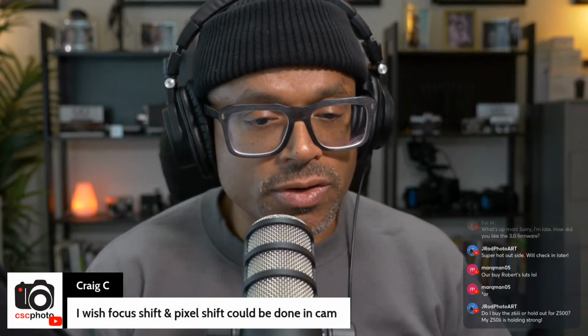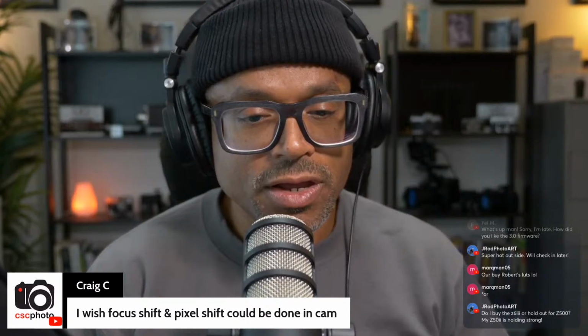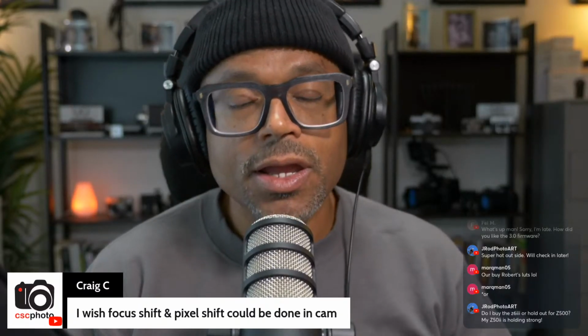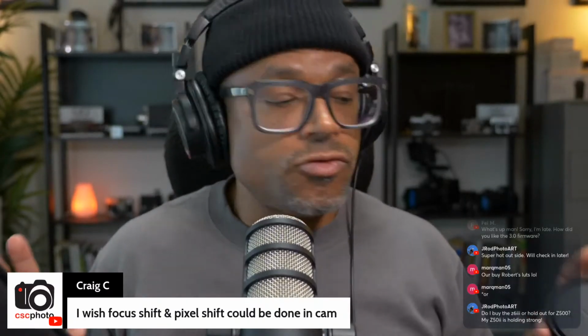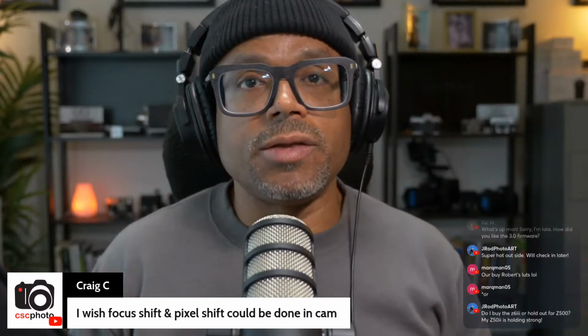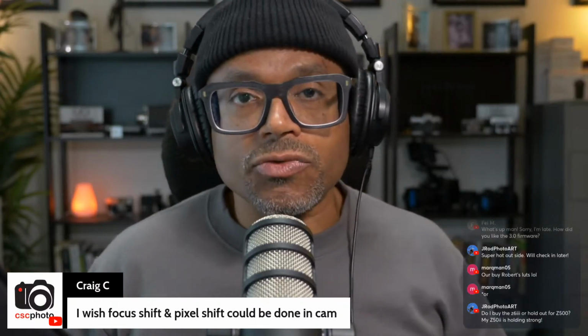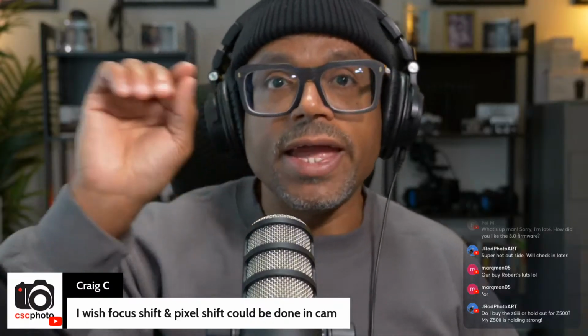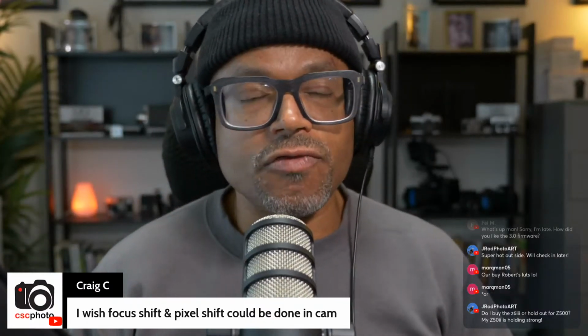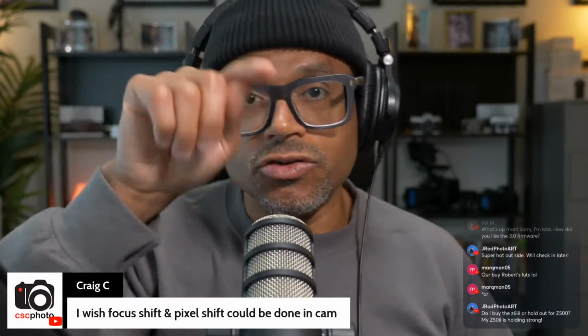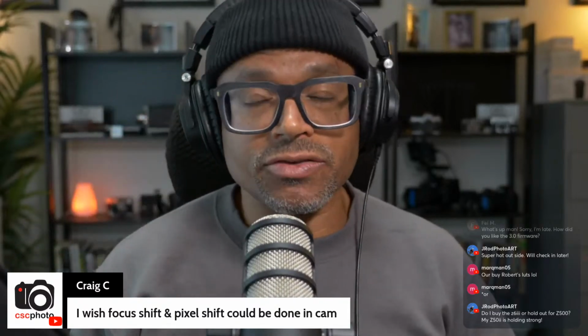I wish focus shift and pixel shift could be done in camera. I've checked out the point and shoots and what I'm talking about. If you're ever in a Best Buy or your local camera store, pick up a Lumix point and shoot. They have that feature in there. I forgot what it's called, focus something or other. And you could do that, like I'm telling you, right on the back of the screen.